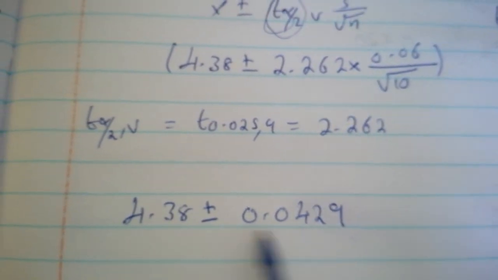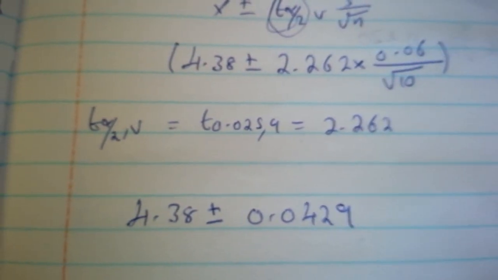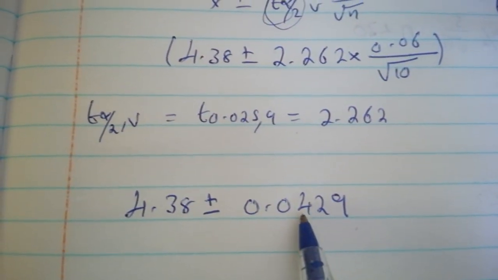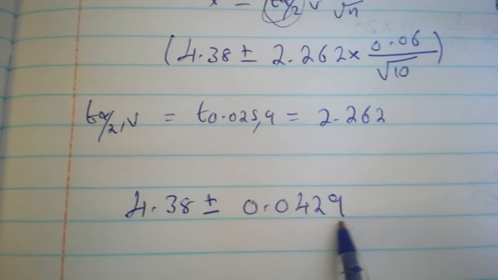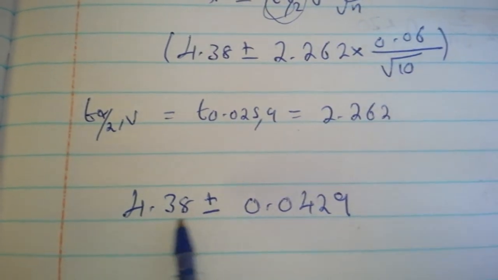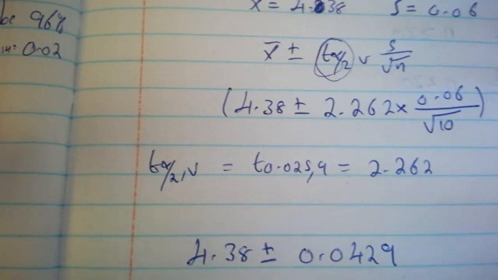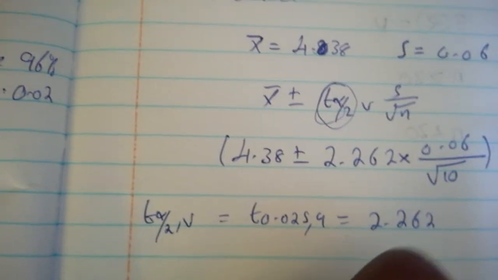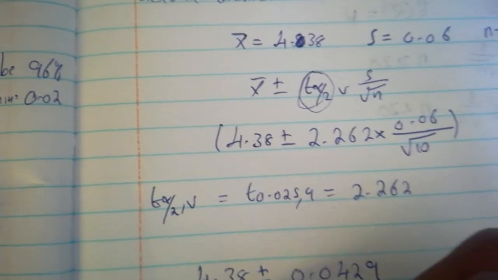So meaning our estimated mean might be more than the true population mean by this or less by this. But what we know is that the true population mean will fall within this range. So we can add this to our point estimate of the mean. When we add, we get 4.4229.